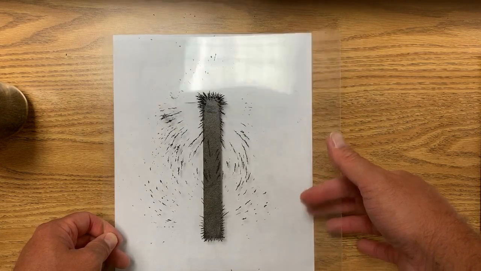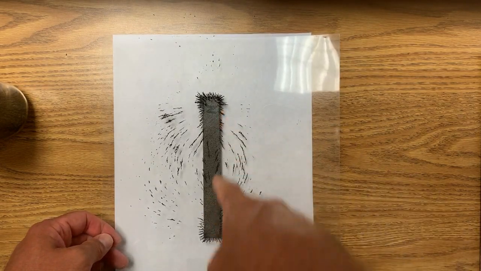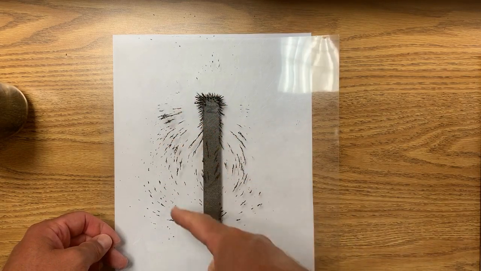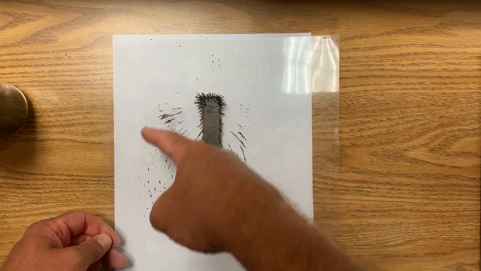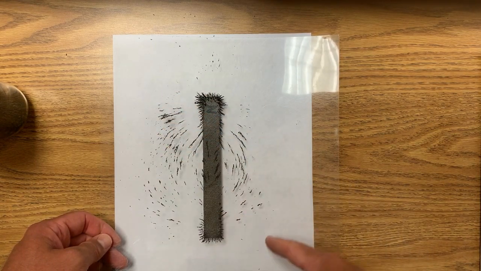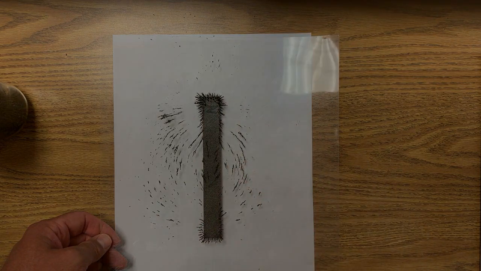So when you do this with a bar magnet and tap the plastic sheet above, you can see that, if I'm going to draw this, I'm going to draw a bar magnet with curving magnetic field lines. They exit out the north and come back into the south, like so. And so you're going to draw what you see here.